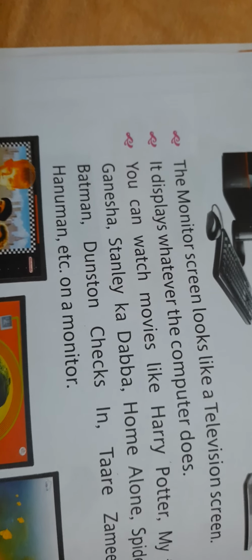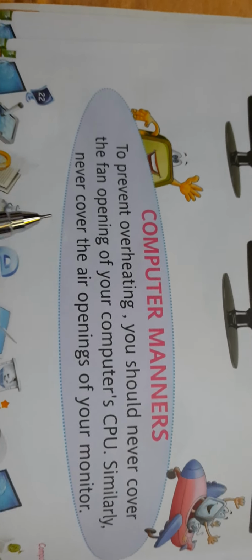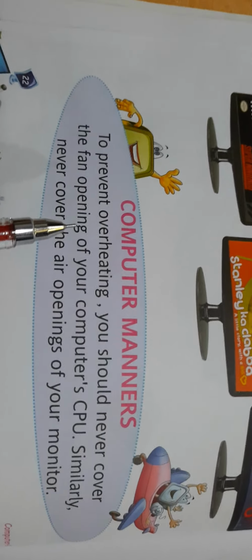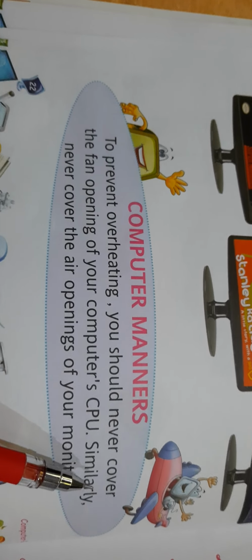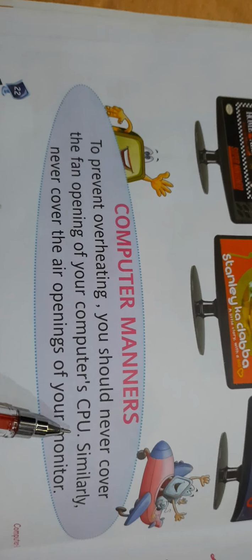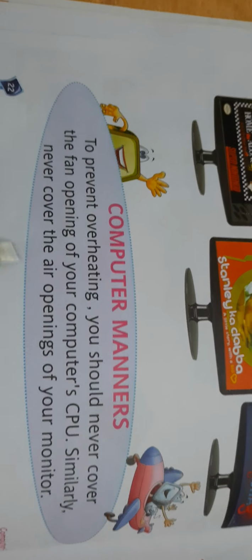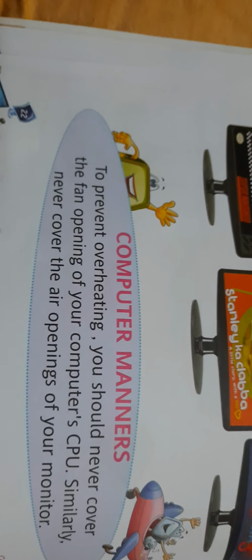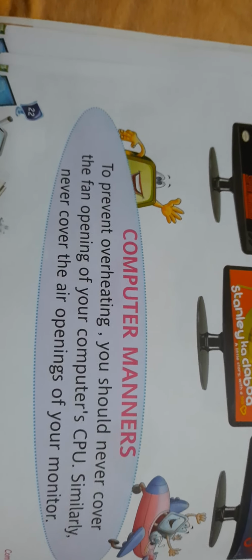Okay children, now let's move to computer manners. To prevent overheating, meaning so that your computer doesn't get heated up, you should never cover the fan opening of your computer CPU. You can cover your CPU when the computer is off, so that dust doesn't get in.